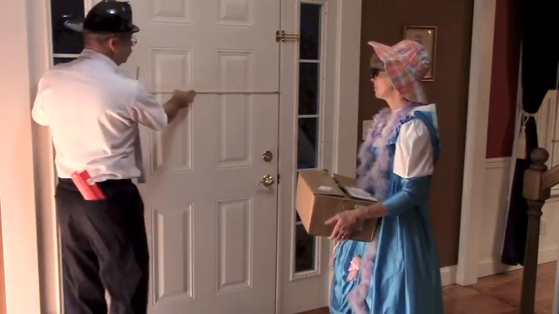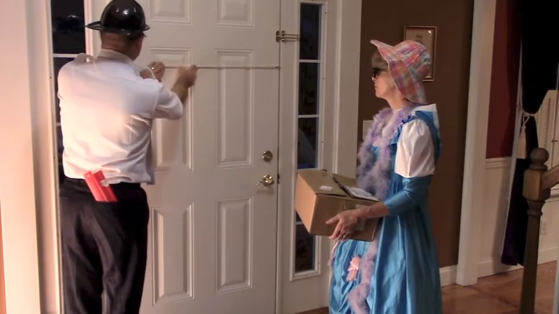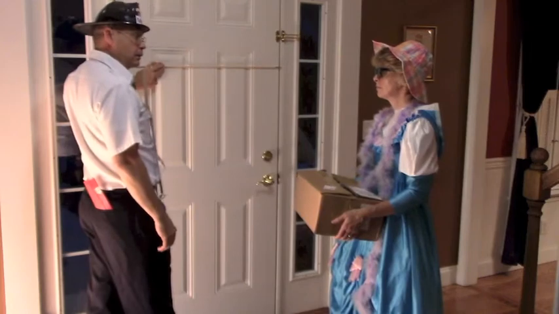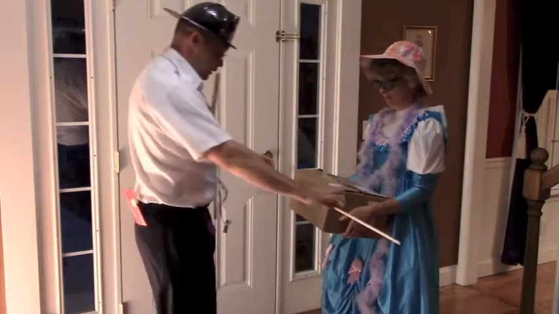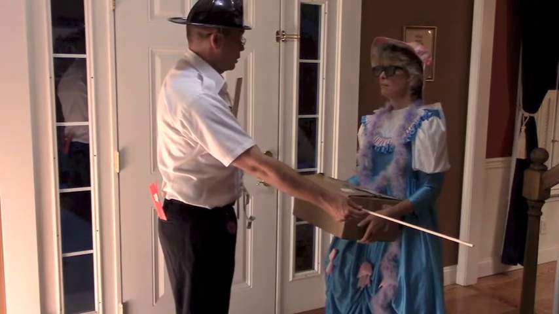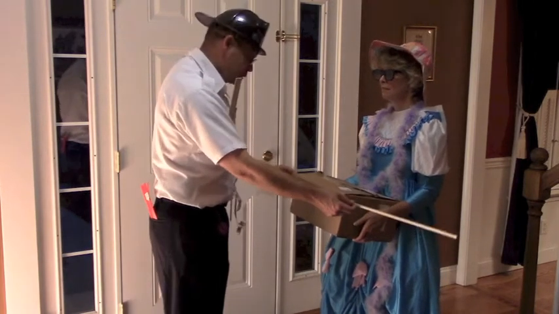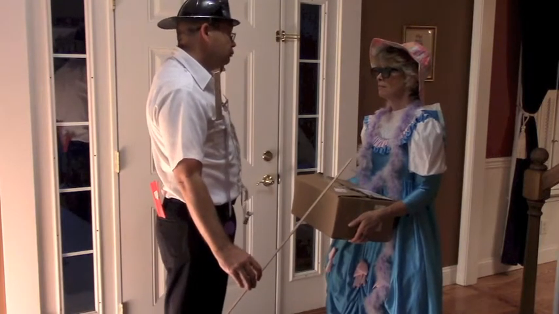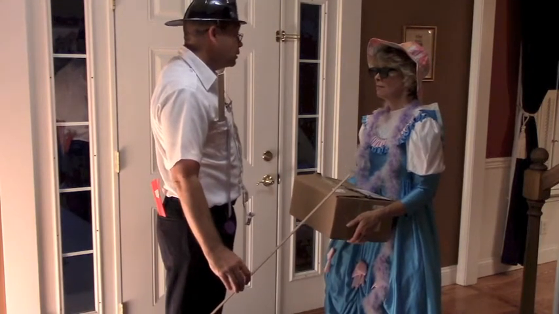The width of the door is exactly 1 meter wide. The package is less than 1 meter wide. This package will fit through that door. Are you ready to go to the post office now?